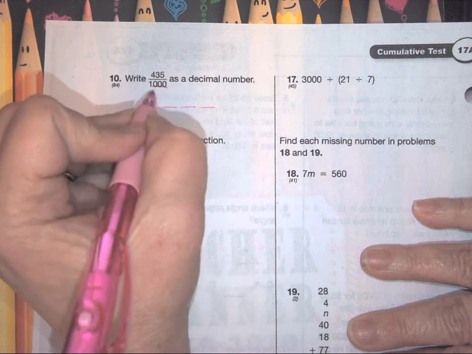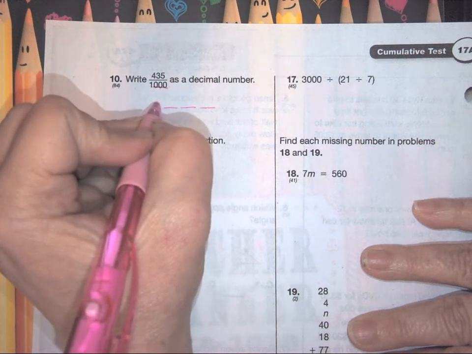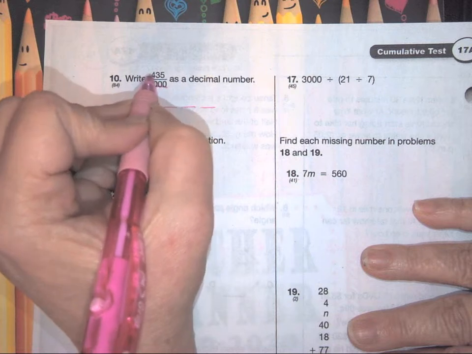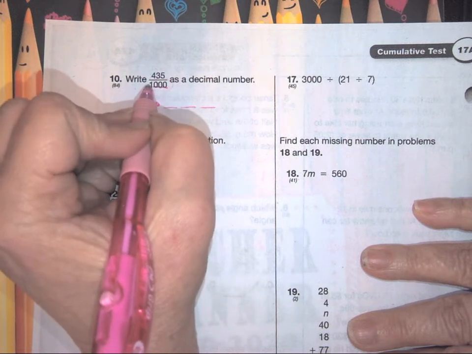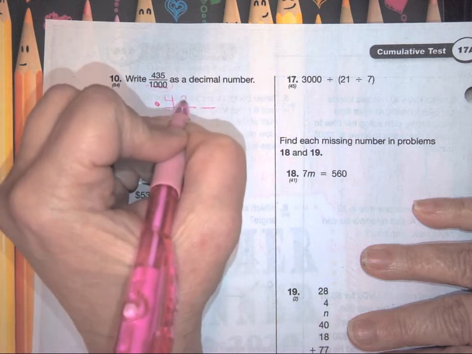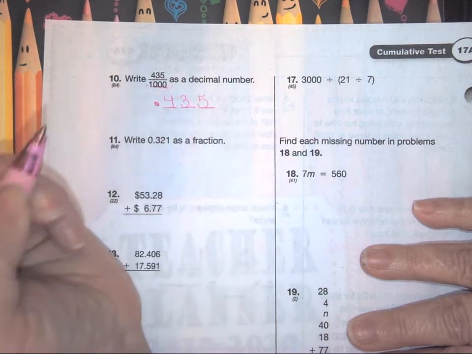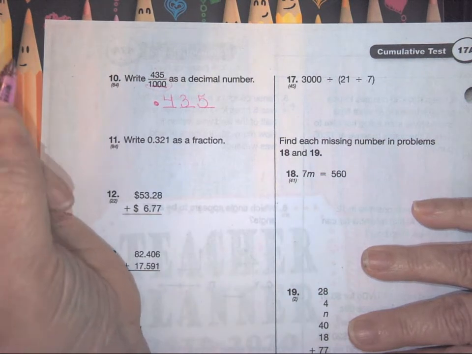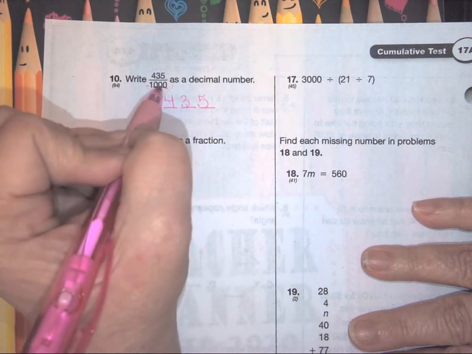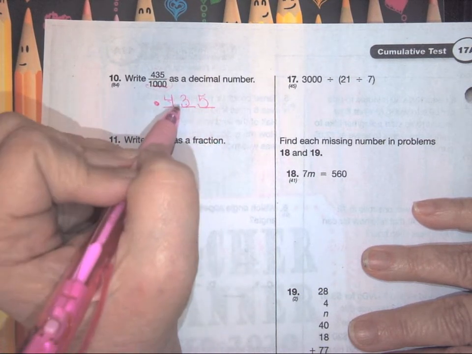It also tells me it's a fraction, not a whole, so there's going to be a decimal point in front of it. We don't need to do any division; we just write the top number down like that. And that's how we'd say it too, 435 thousandths, because it's in the thousandths column.